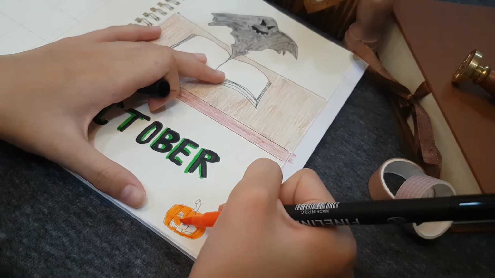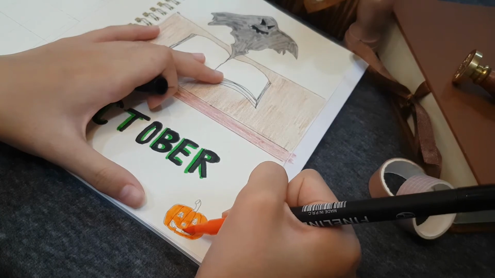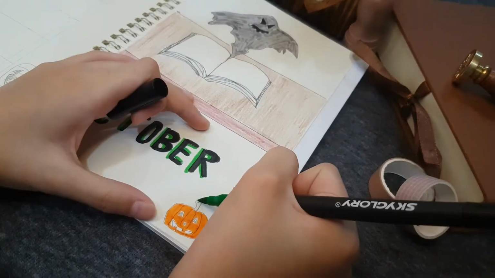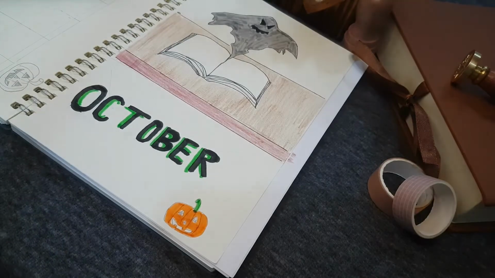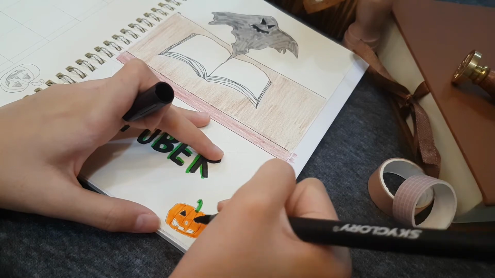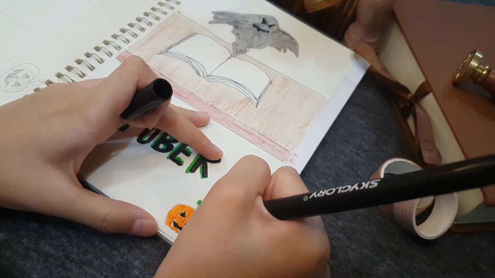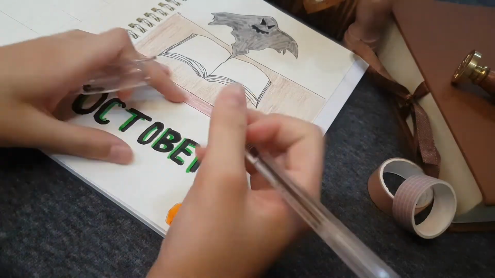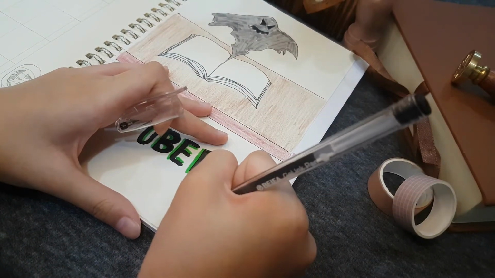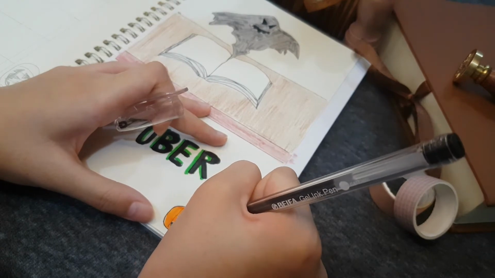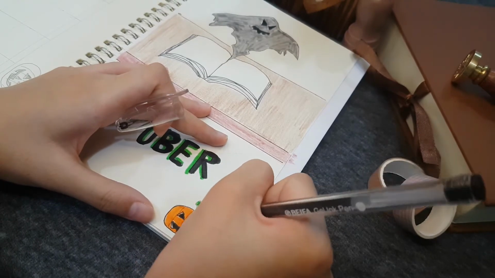I'm using this orange brush pen to basically color out the pumpkin, the typical pumpkin color. Again, I'm using black for the eyes, nose, and mouth of the pumpkin. And I just went ahead and outlined it with my 0.38 black gel pen.